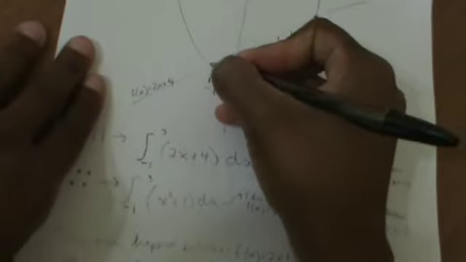So the other one, okay, you can see it in dots, this is the region that's trapped between x squared plus 1, which is the parabola, right? It's this.